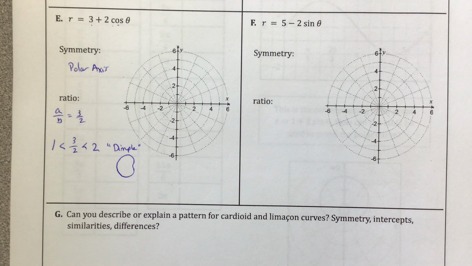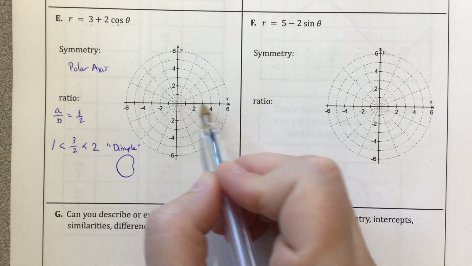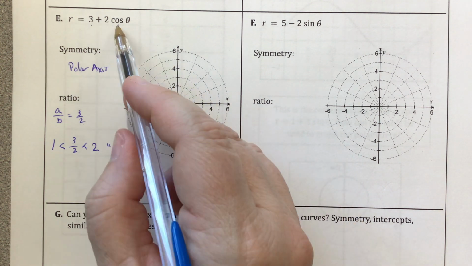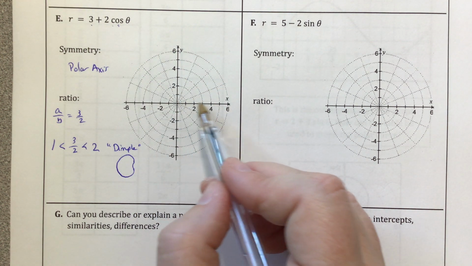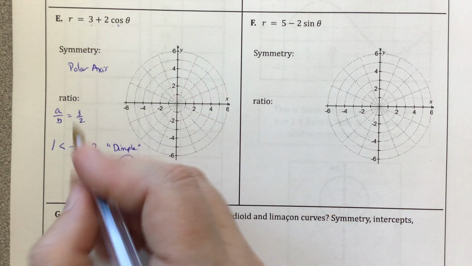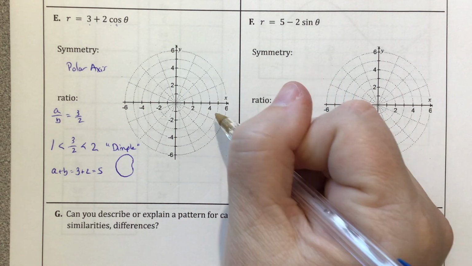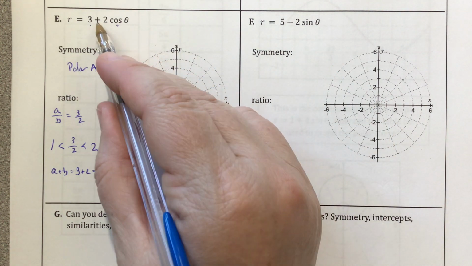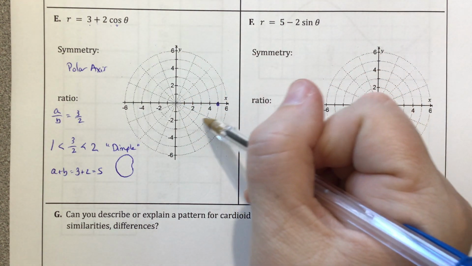Let's figure out the rest of the graph here. So just as before, to get to the end of my graph, the outside of my graph, we're over the cosine horizontal axis, the positive side, where the bulk of the graph lies. To figure out how far I go out, I add a plus b. A plus b, 3 plus 2, 5 is how far I move from the pole on the horizontal axis in the positive direction to get to the end of my graph. So I'm picturing my graph like in here.